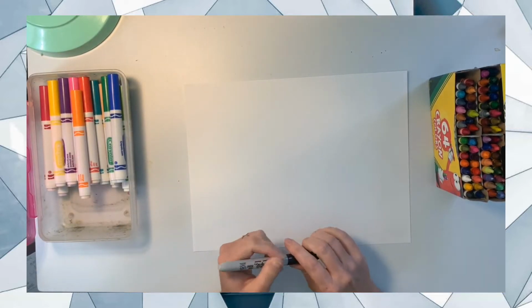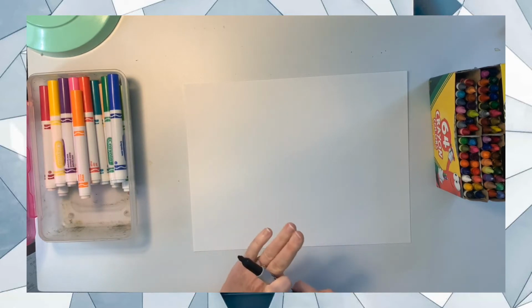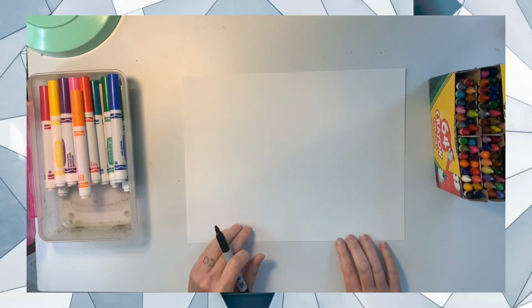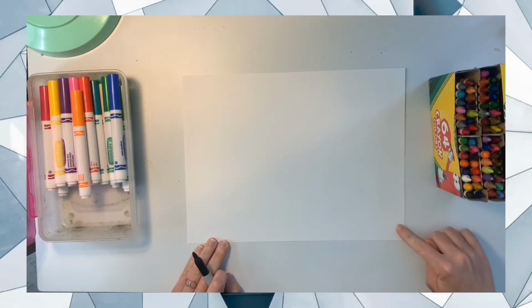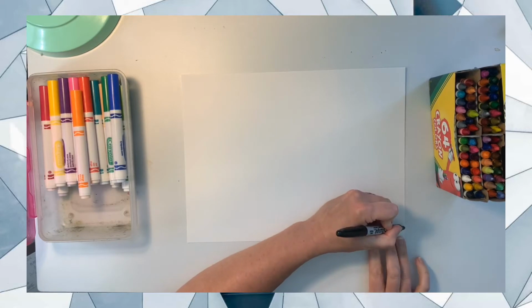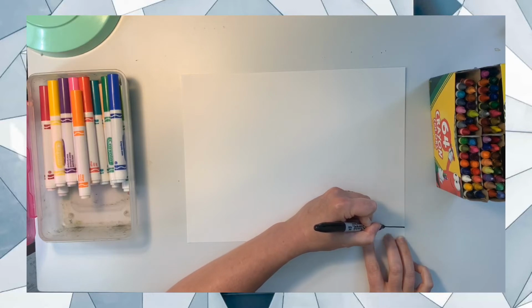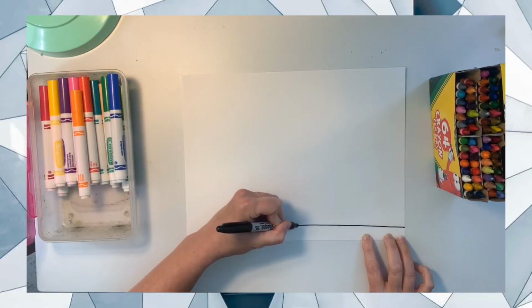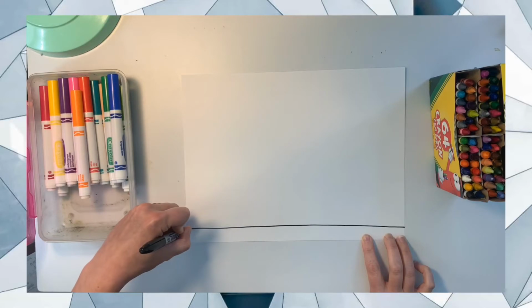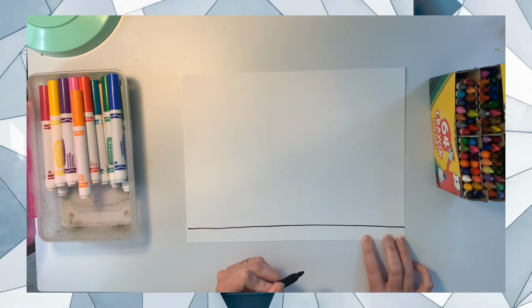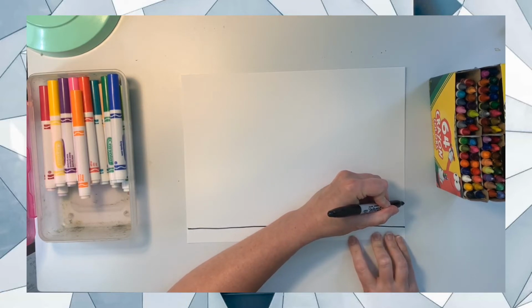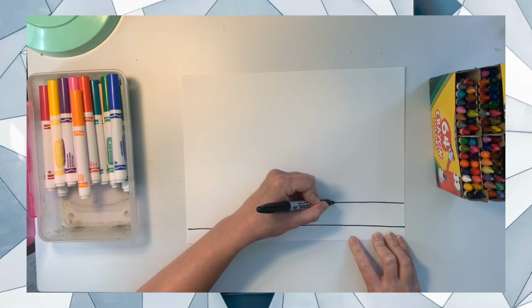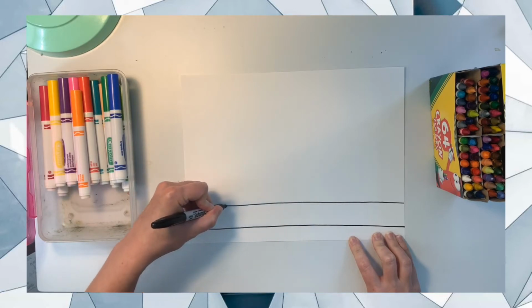In order to get started on our train today, I'm going to make the train tracks. I'm going to make these along the bottom. I'm going to start all the way at the edge and make a horizontal line. Across, across, across, across. Now I'm going to make another horizontal line going across, across, across, across.